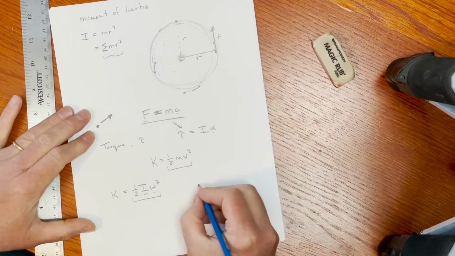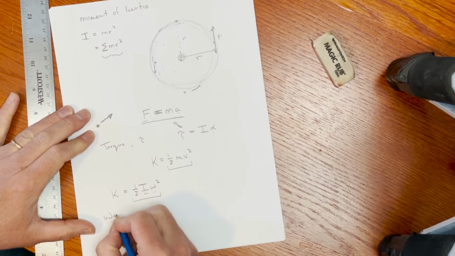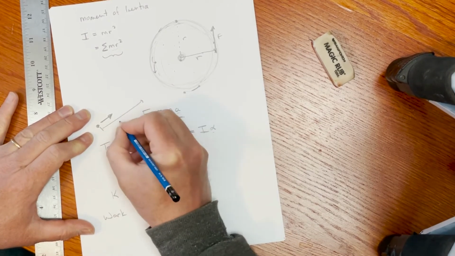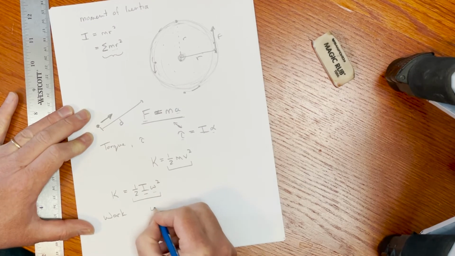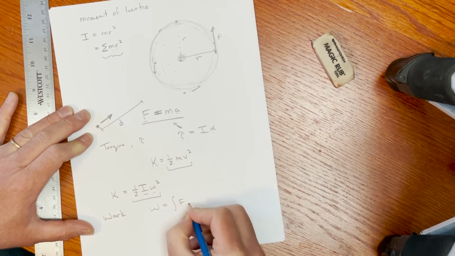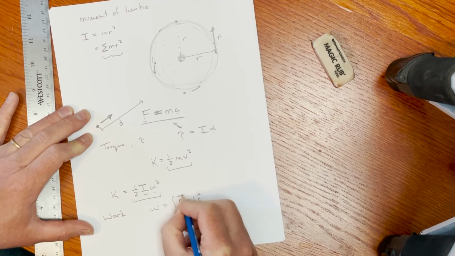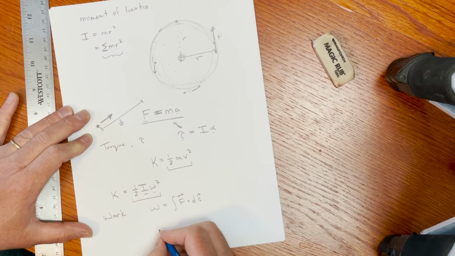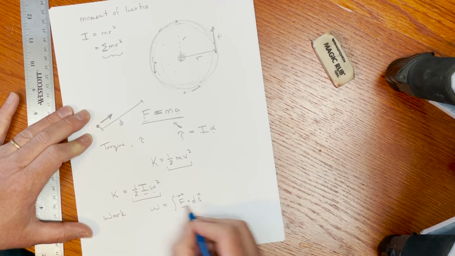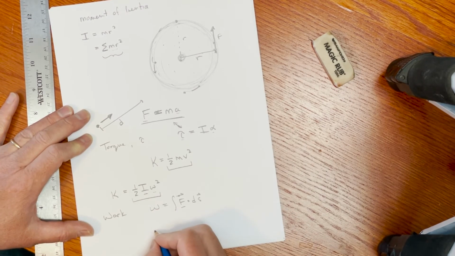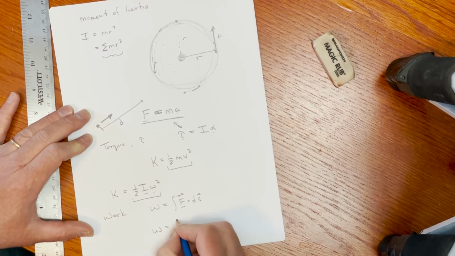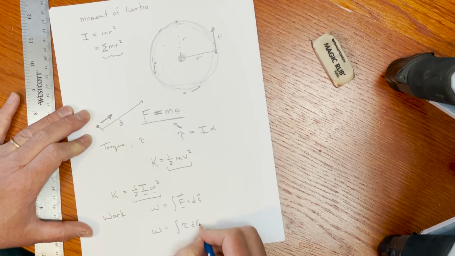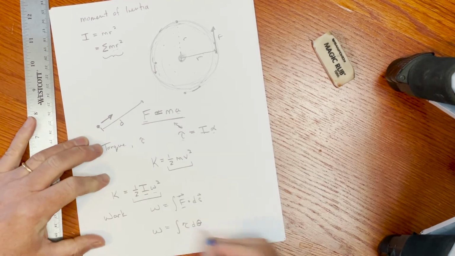And then finally, if you remember the concept of work, for a point object moved over a distance, the work was just the integral of the force dotted into the distance. Well, for a rotating object, since we have the forces applying to it, the work is equal to the integral of the torque, the sum of the torques, times the angle through which those torques are causing a rotation.